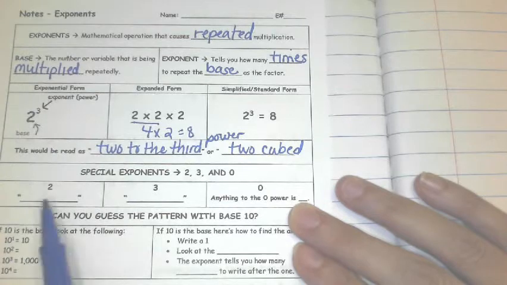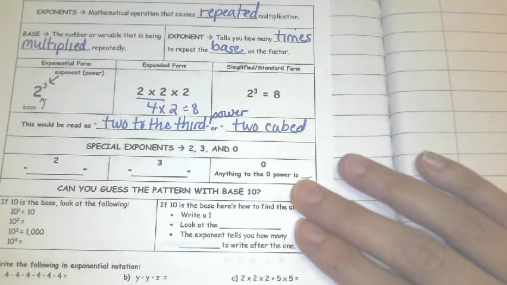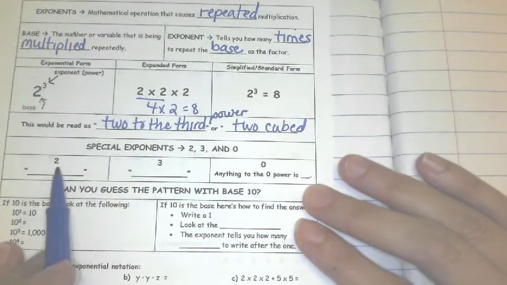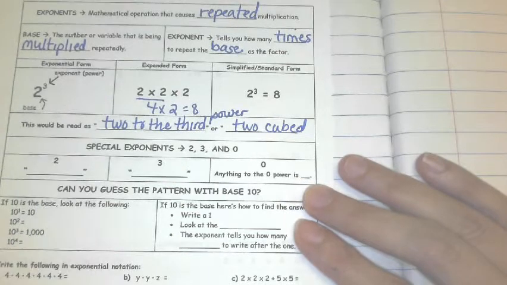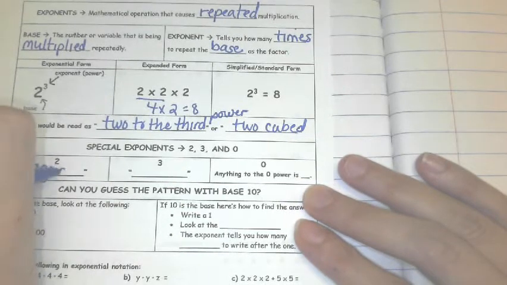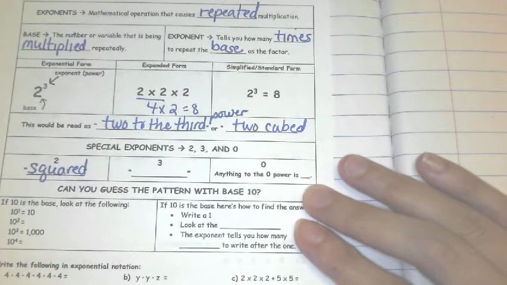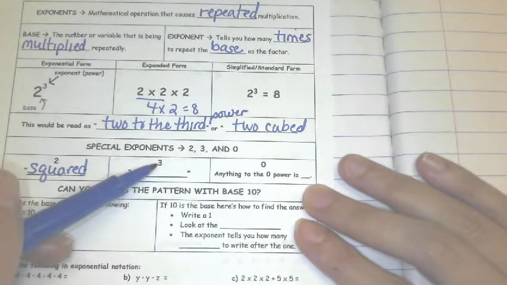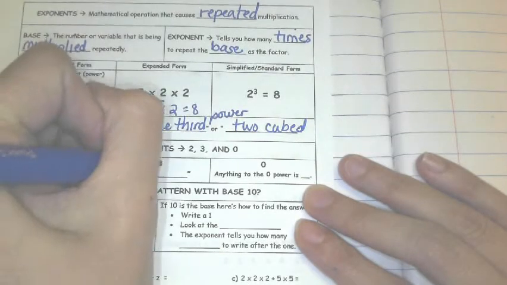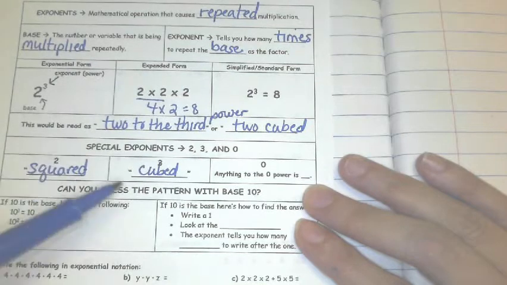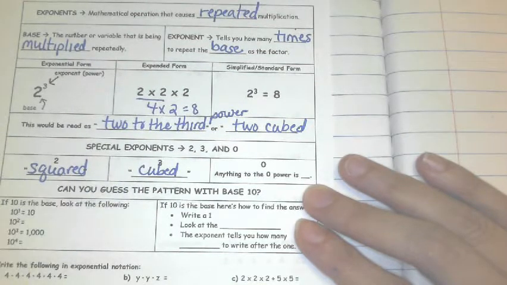So special exponents, okay, 2, 3, and 0. So anything to the second power means squared. Okay, so when you're measuring area, length times width, you always square the units. So it's always going to be squared units. Okay, anything to the third power means cubed. That's when you measure volume. So volume is always length times width times height. You're multiplying 3 things, so it's going to be cubed.